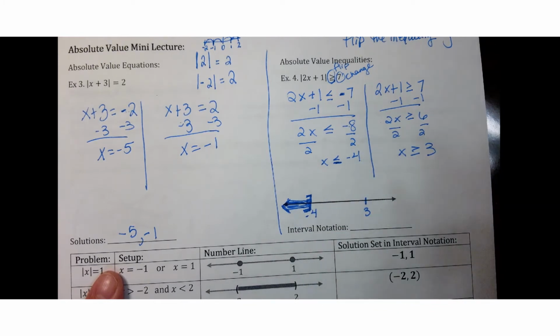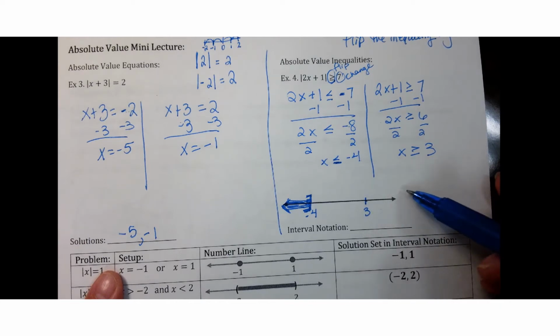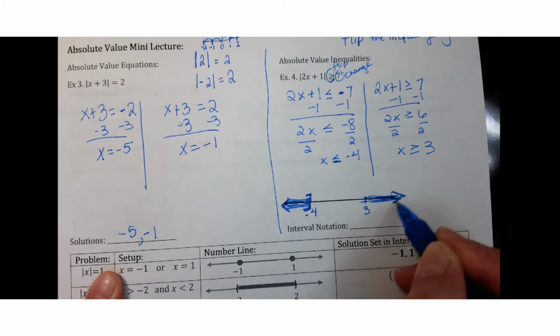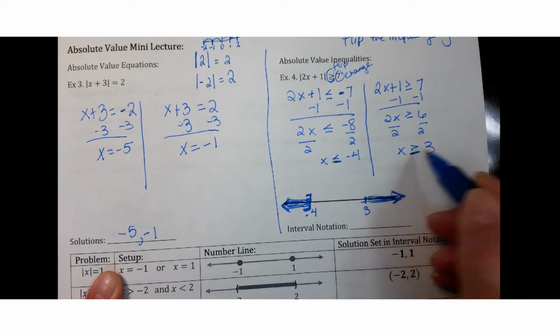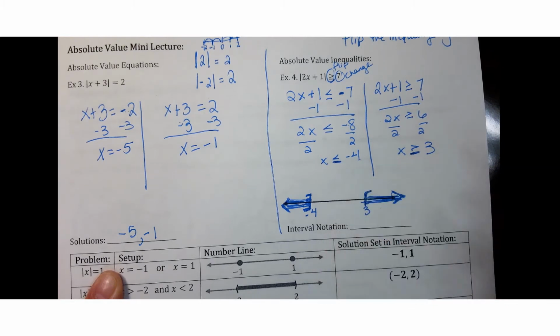All right, let's look on this side. 3, we've got x is greater than or equal to 3. So from 3, we're going greater than. That means it's pointing to the right, so we're going to shade to the right. And again, it has the little line underneath, so this is going to be a bracket facing the shaded area.